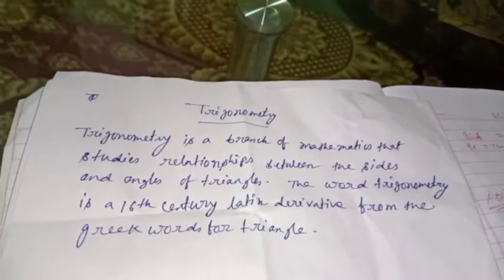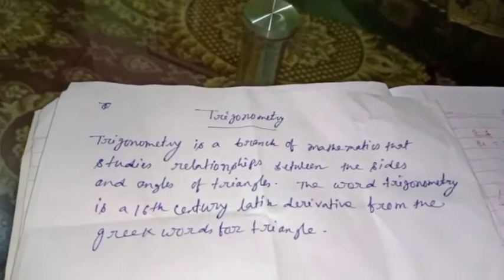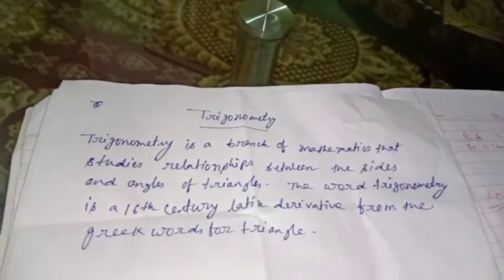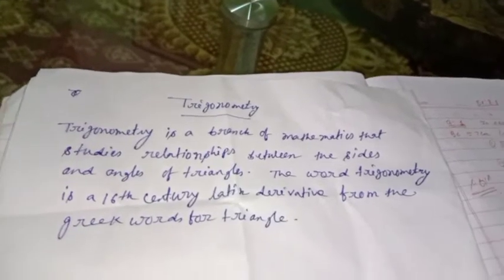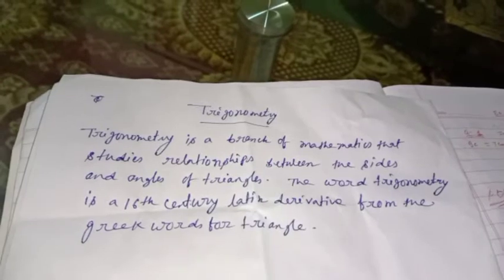Okay, so you will have one more chapter after this chapter, chapter 9, application of trigonometry, and there you will see the uses of trigonometry in day-to-day life. Okay, I hope all of you understood this concept.